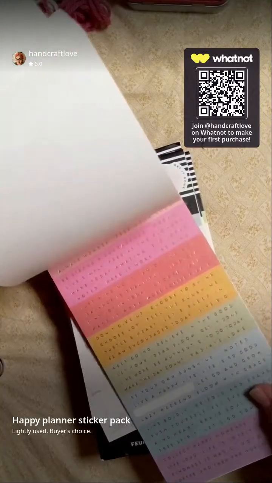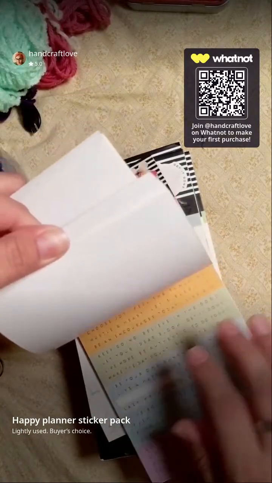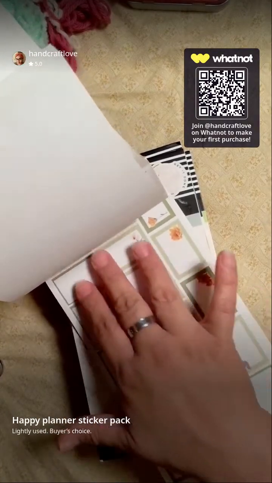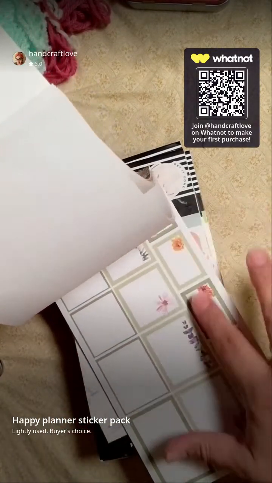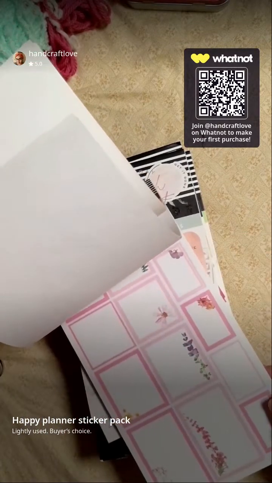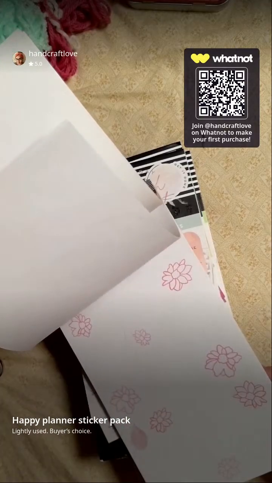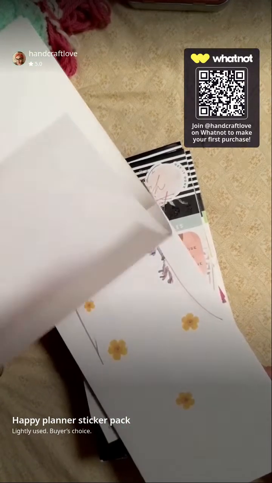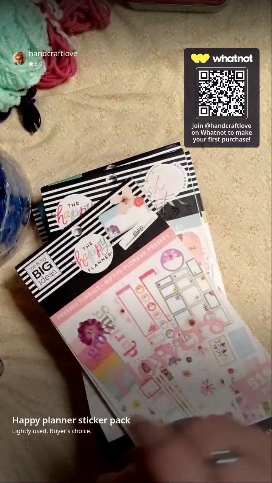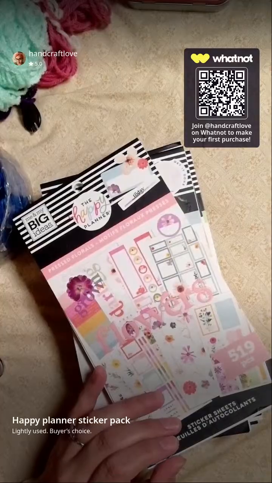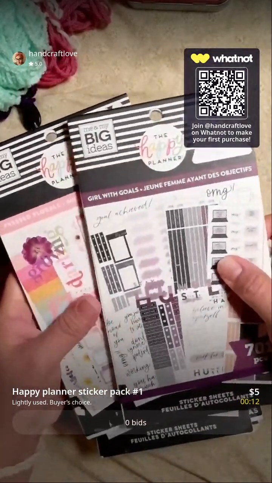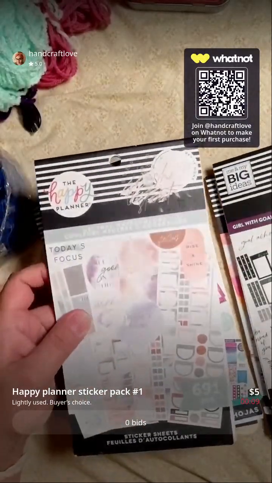I love the phrases that you can pull out what you need. Little square boxes. Some of these are empty, but the other ones are available. Got some pinks and oranges and yellows. So some of them, the floral parts were used, but this one, these are the matte ones that were not used. So I'm just running these either for your choice for $5.